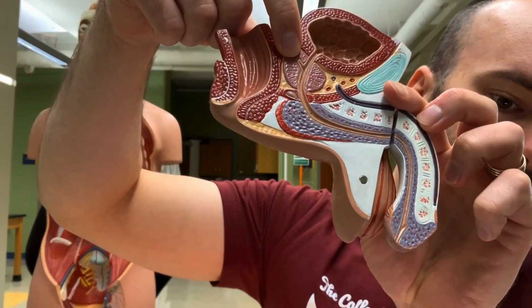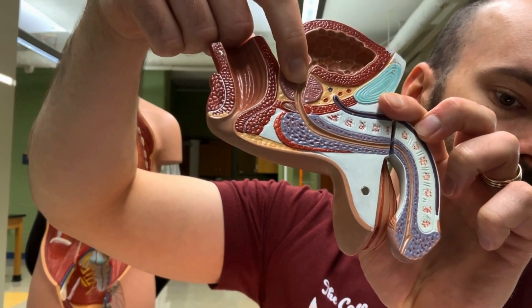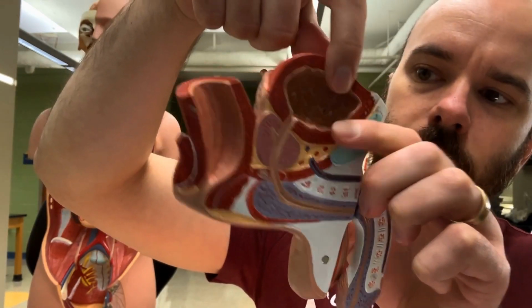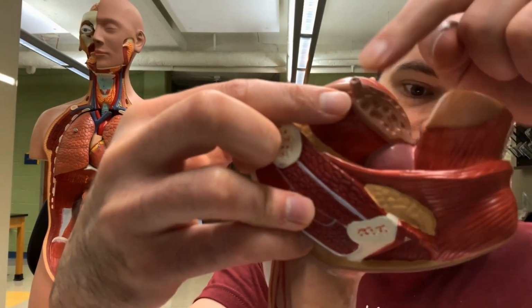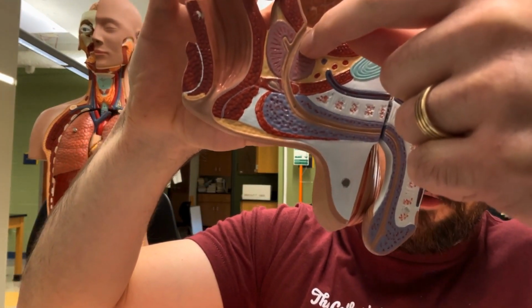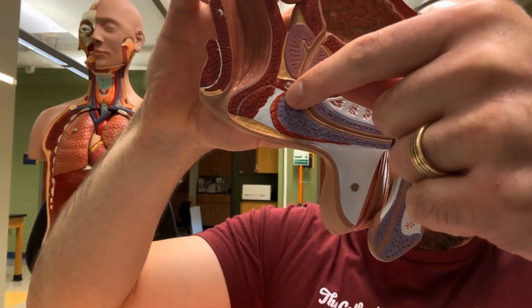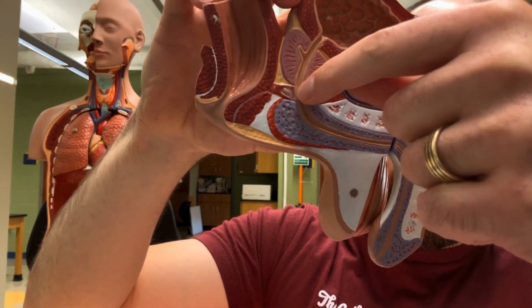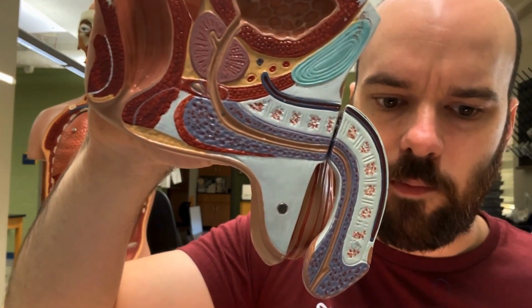I can open up the model here and we can see a little bit better. Here's the prostate gland, and there's the little tube. That's the vas deferens where it's connecting to the urethra. We have the bladder here. And here on the side, we can see that's going to be one of the ureters that connects up to the kidney. Back over here, we can follow the urethra as it travels down through the prostate gland. Here's going to be the bulbourethral gland, that tiny little gland right there. And then the urethra travels down through here and then out through the shaft of the penis.